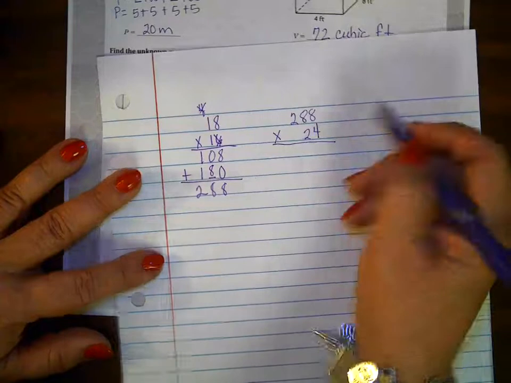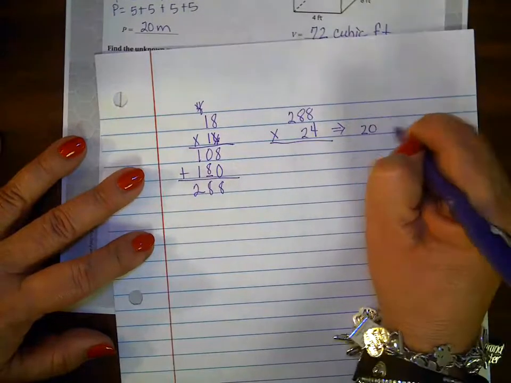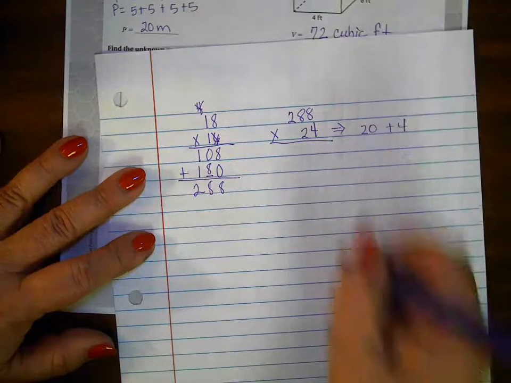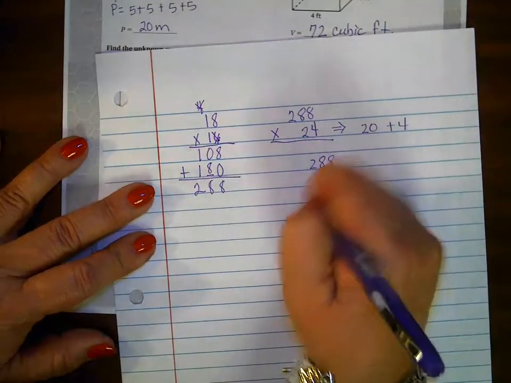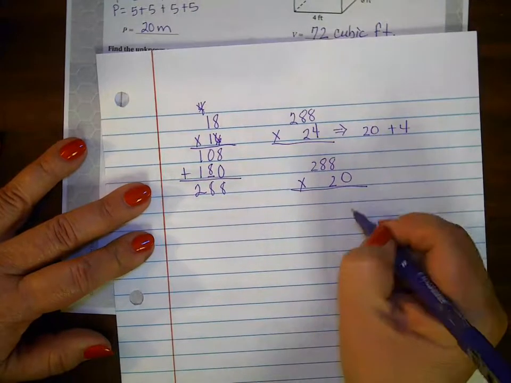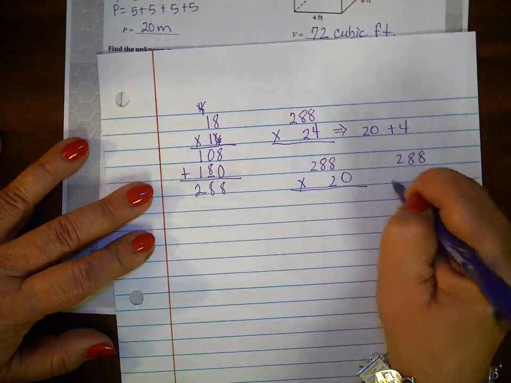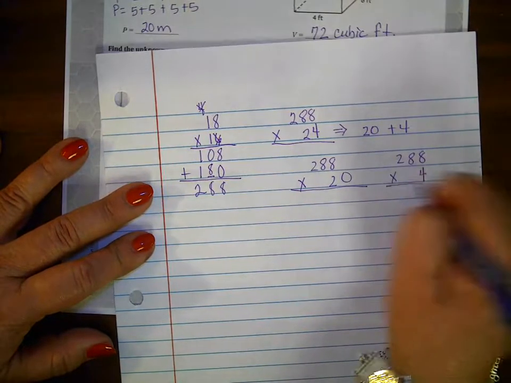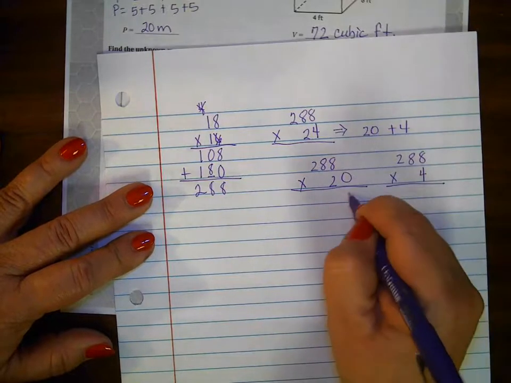If this part confuses you, remember that you can break this up to 20 plus 4. And so I'm going to take my 288 times 20. I'm going to put my 0 on the outside because anything multiplied by 0 is 0. And then 288 times 4. These are my partial products, and then I will add those together. So I'm going to multiply this.